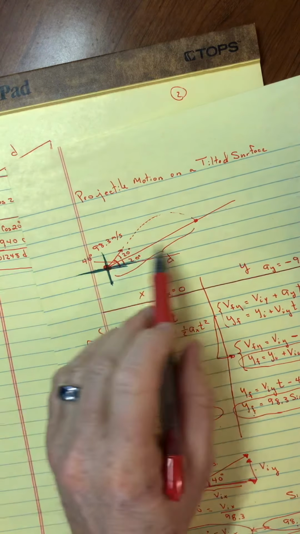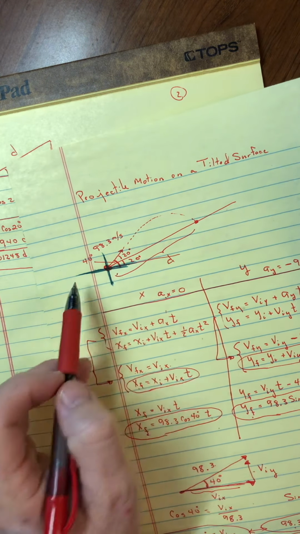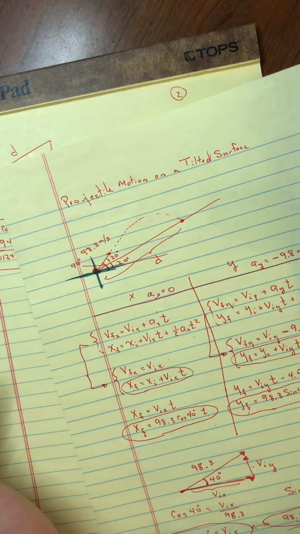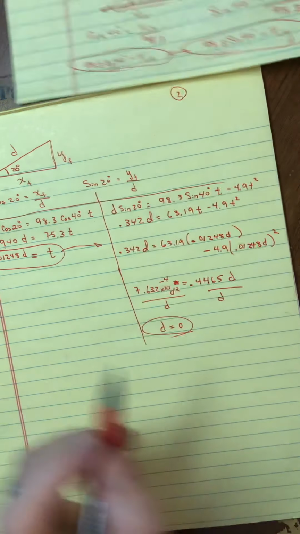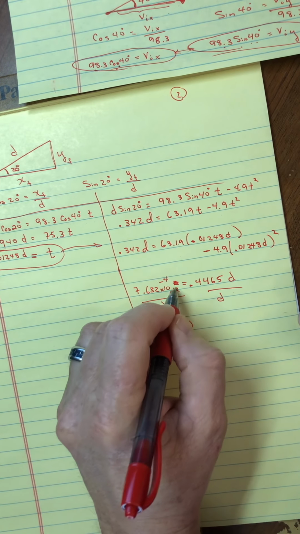You know, does the projectile cross the hill at d equals 0? Yeah, that's the bottom of the hill. That's where it started. So the one we want is the d that doesn't equal 0. So that justifies us dividing by d.